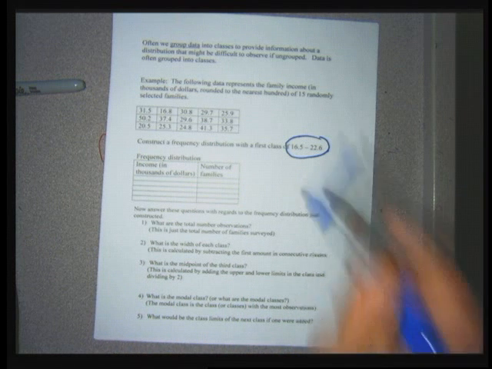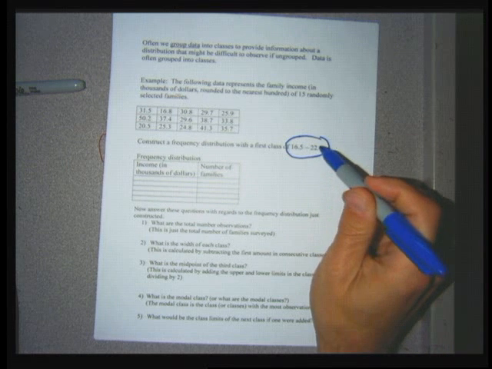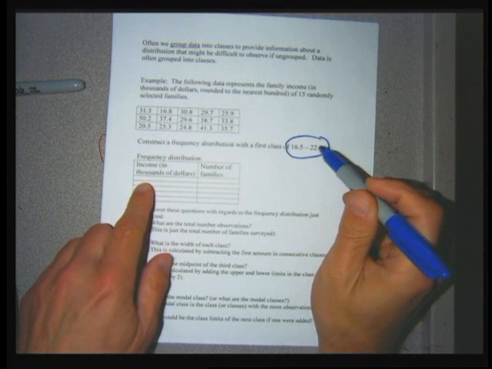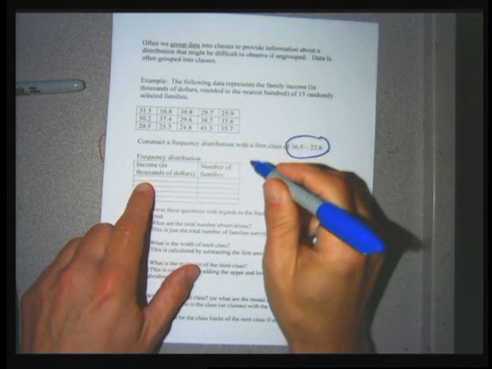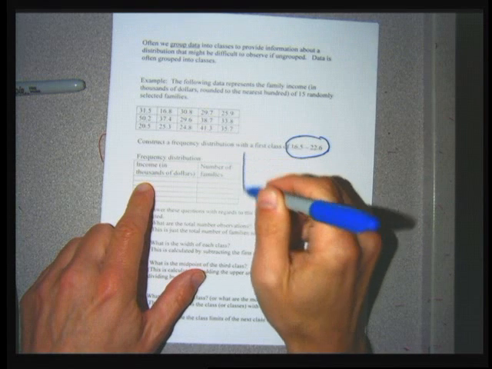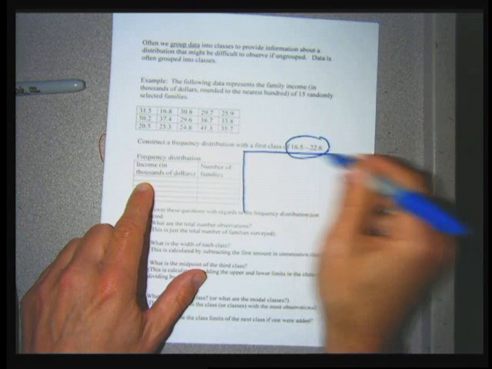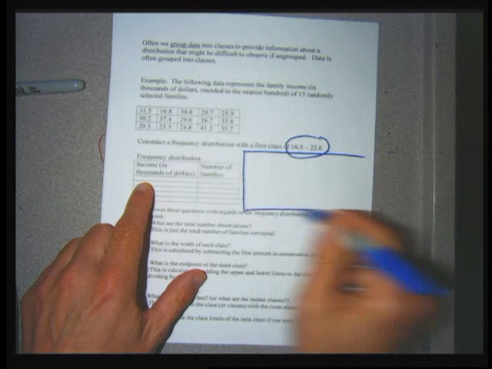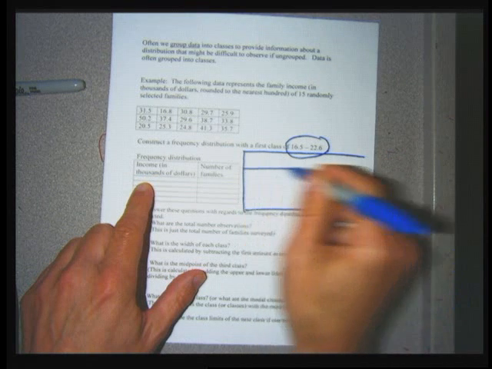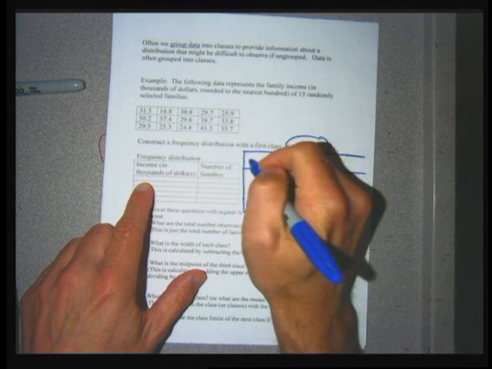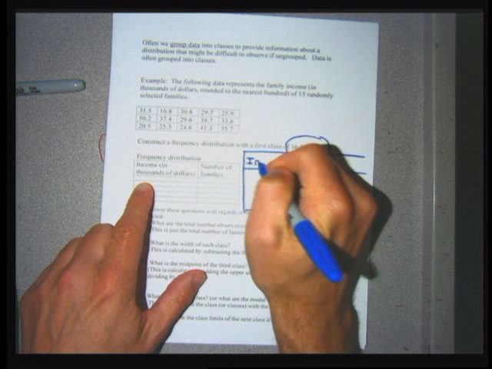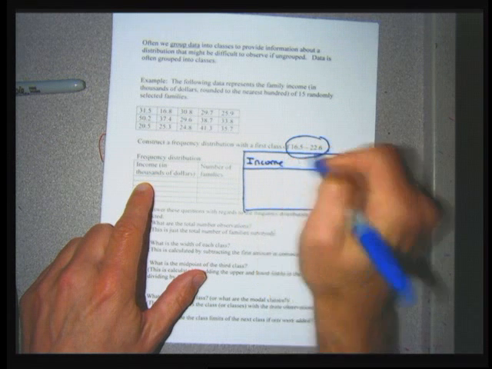And I said, let's make the first class 16.5 to 22.6. I'm not sure I can write that, so I'm going to blow this up a little and make a bigger version so my pen will fit. So I'm going to write income and then number of families.